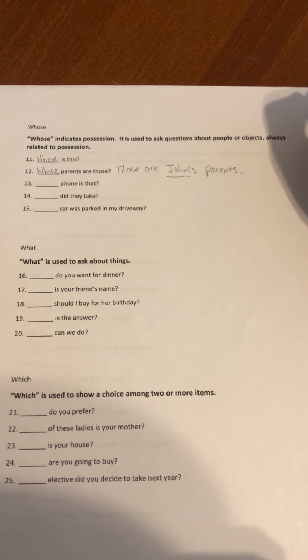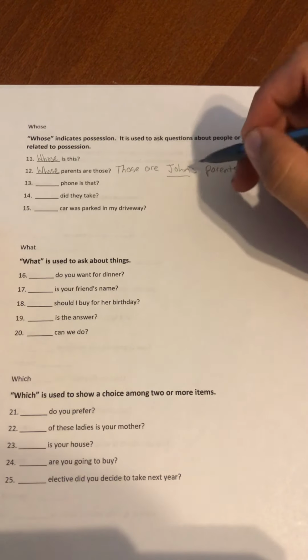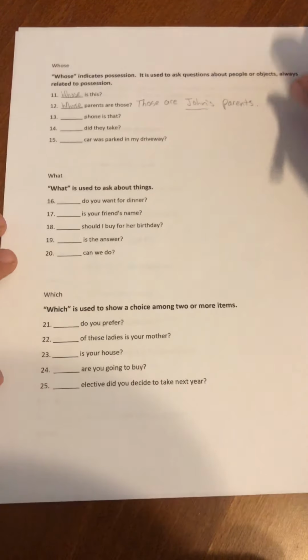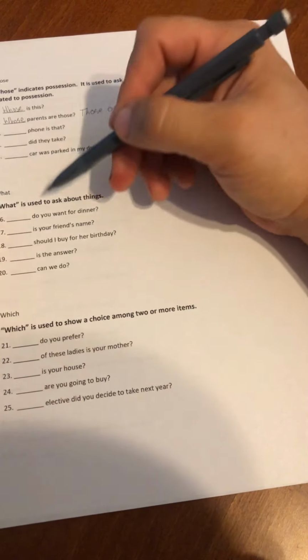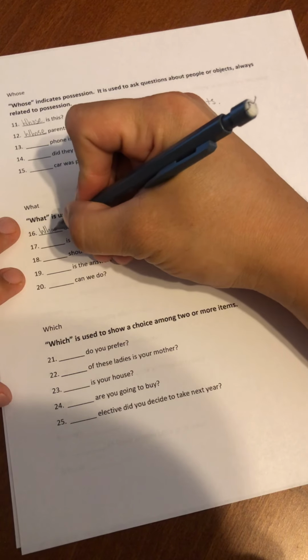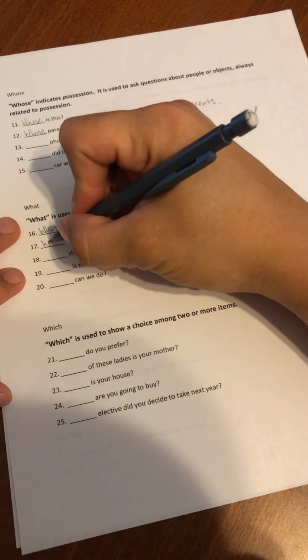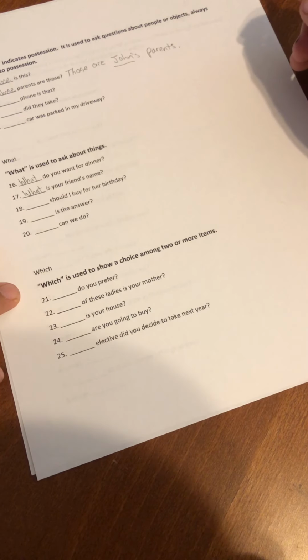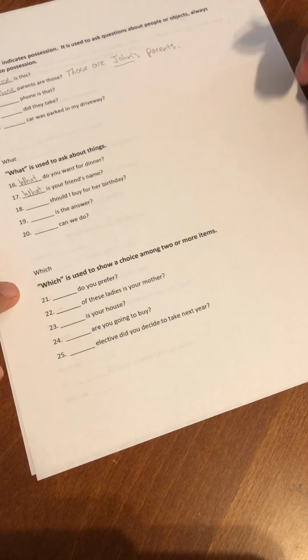Whose phone is that? That phone is Amy's, all right? Or that is Amy's phone. Remember, we're referring to the possessive, okay? All right, now what? What is used to ask about things? And then which is used to show a choice among two or more items.